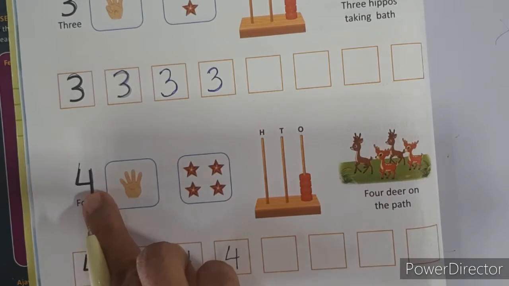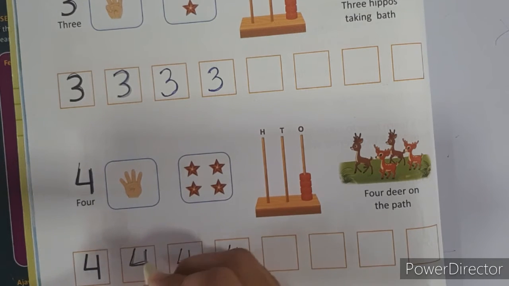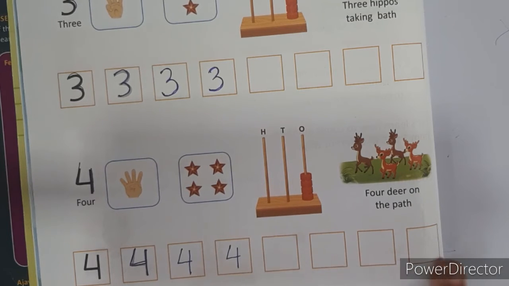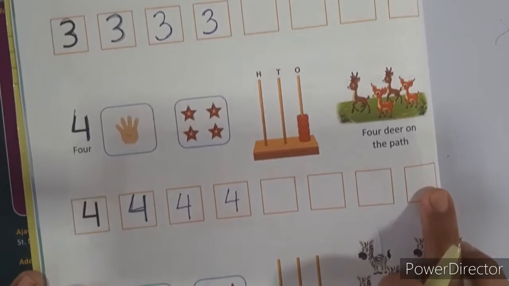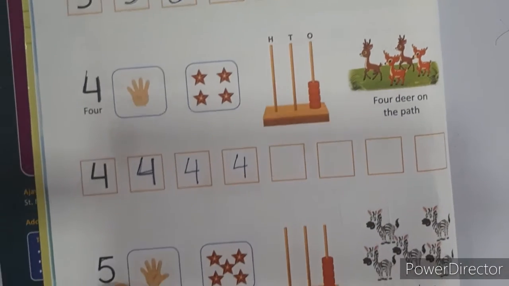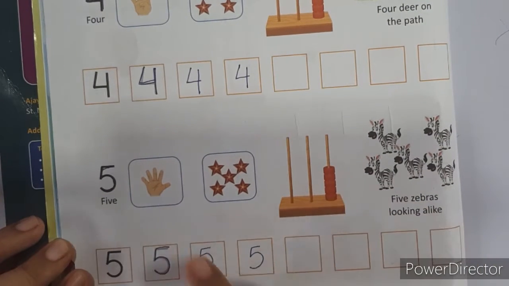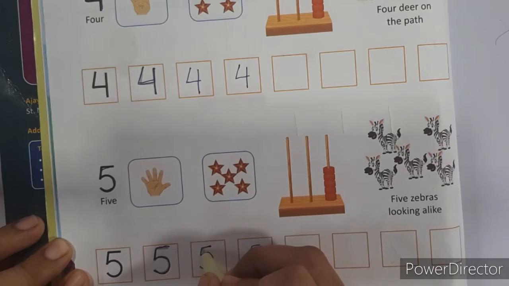Next number 4. Trace the number 4. Again fill up the boxes. Next number 5. Trace it.